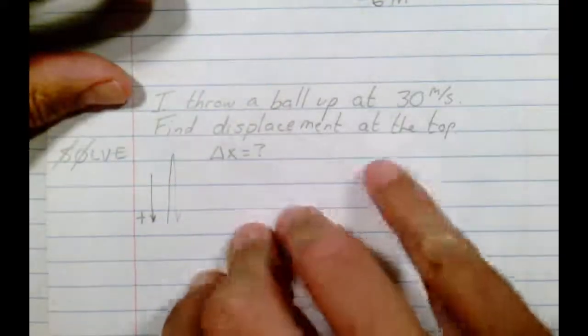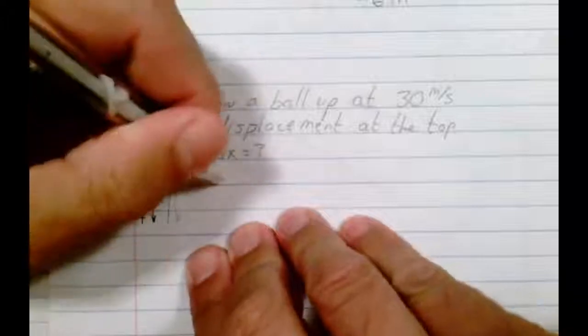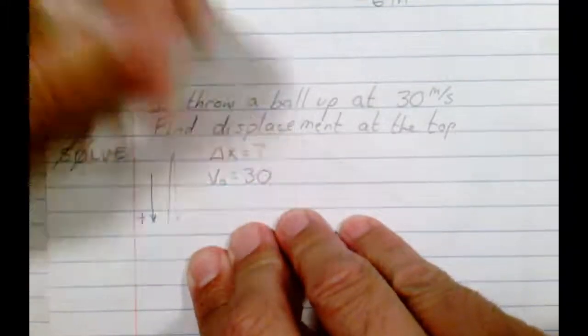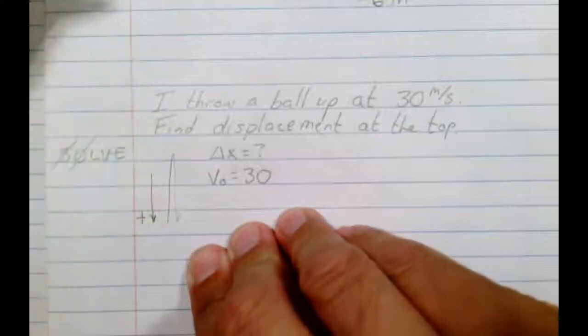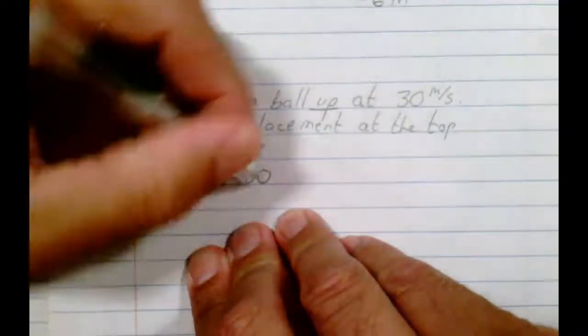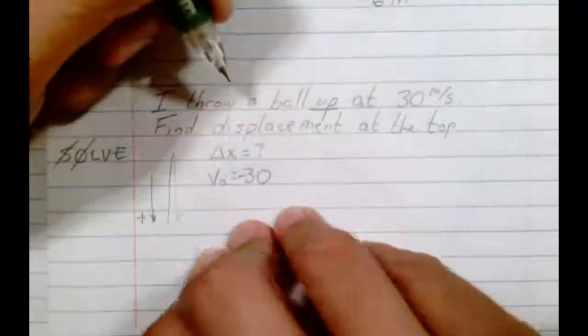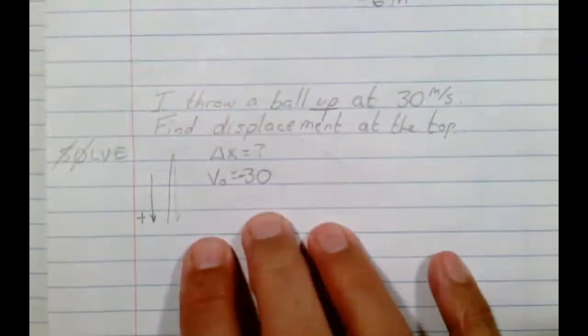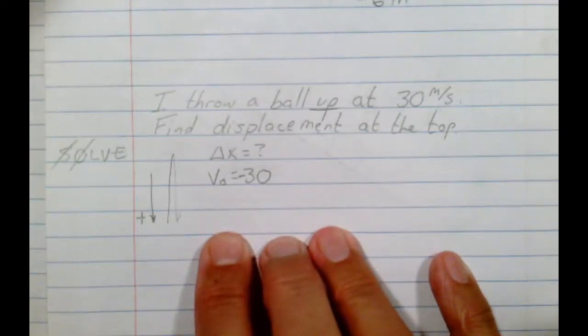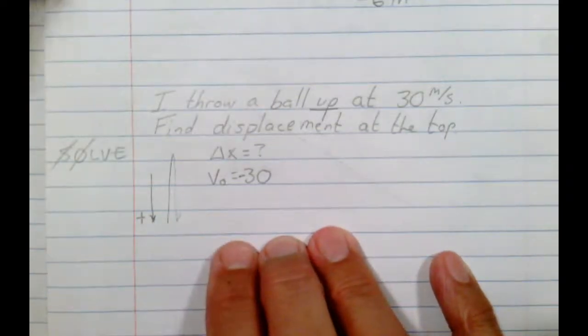List variables. I throw a ball up at 30 meters per second. That means it's leaving my hand. Its initial velocity is 30 up. Well, up is negative for me. It's the opposite direction of positive. Okay. Hey, I'm out of variables. I need 2 more. To solve any of these acceleration problems, I need to know 3 variables.